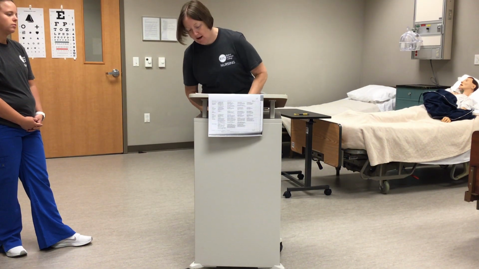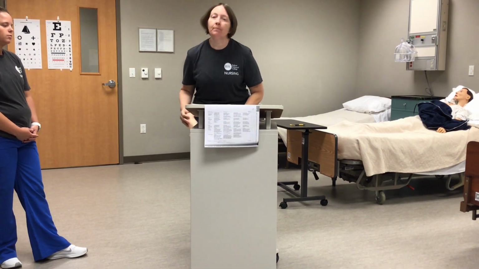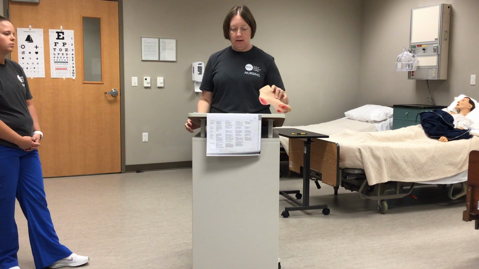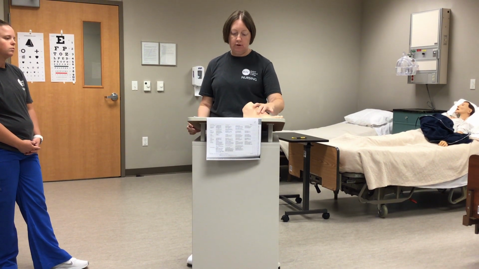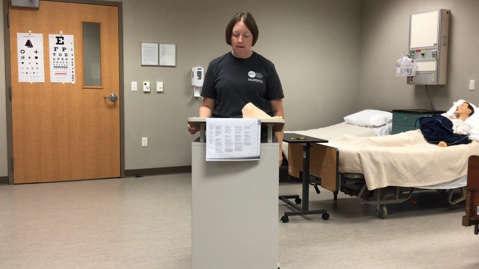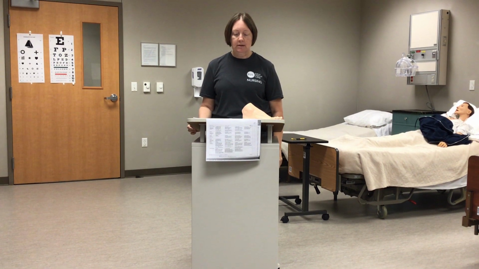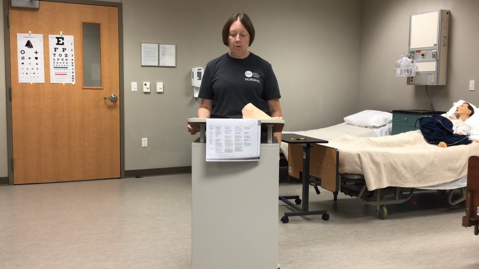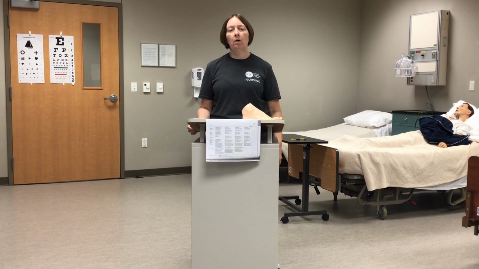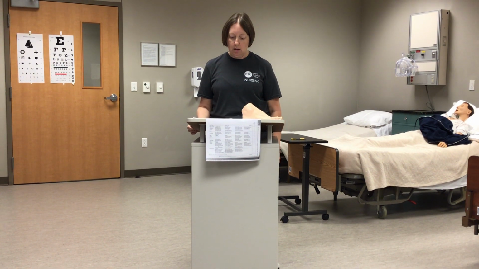Alright, so I'm going to start with some definitions of things that I'm going to be mentioning. The first one is eschar, which is dry, scabby appearance to the skin. Slough, which is dead tissue that is shedding. There's also blanching, and that's when you press on a wound, the skin turns a lighter shade, and then when you release the pressure, it either returns to the normal color that you saw before, or it does not change.